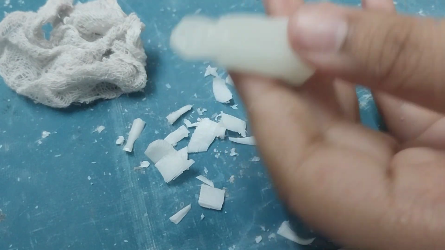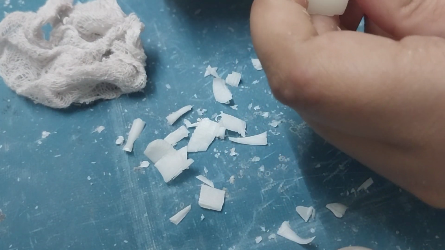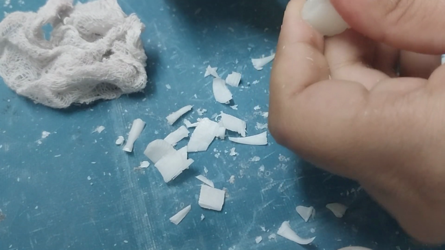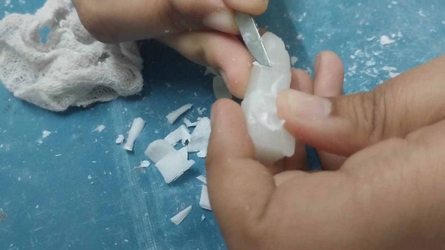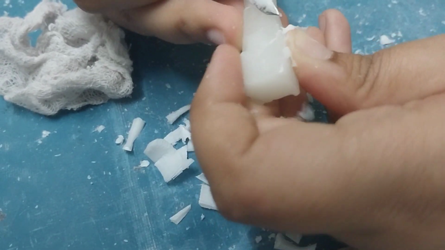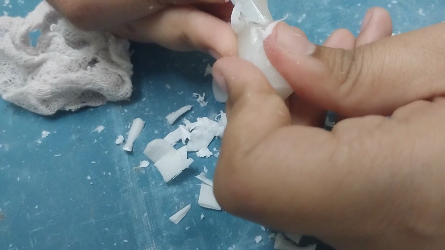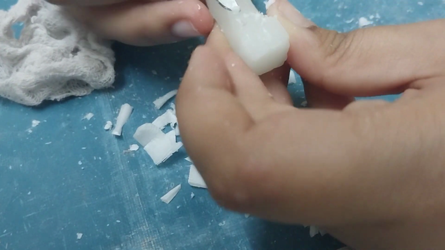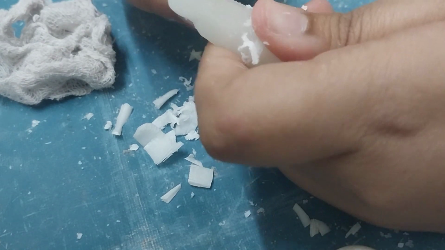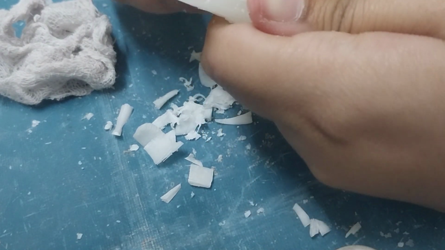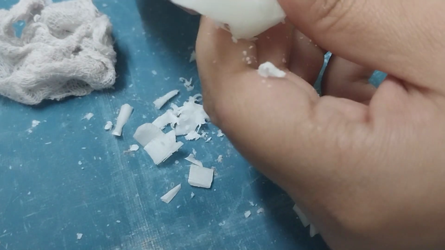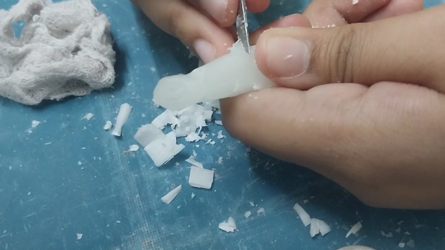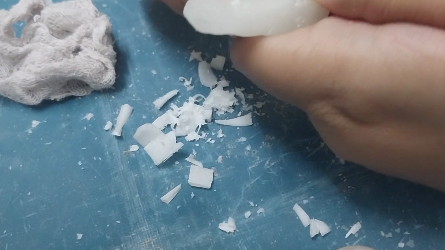Okay, let us carve this out. This part of the root is very narrow.